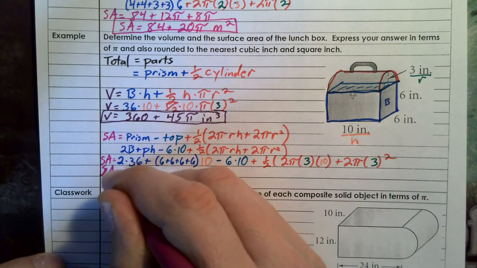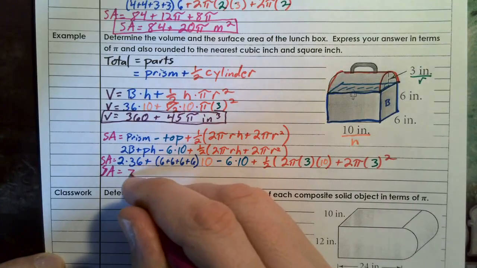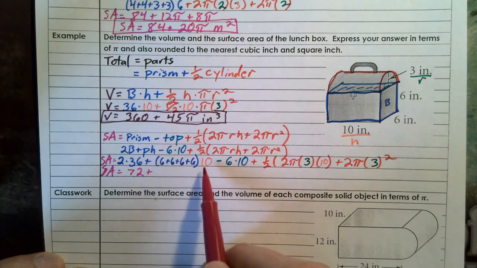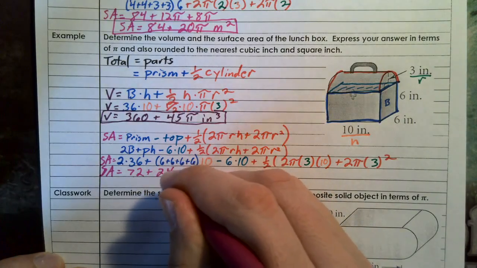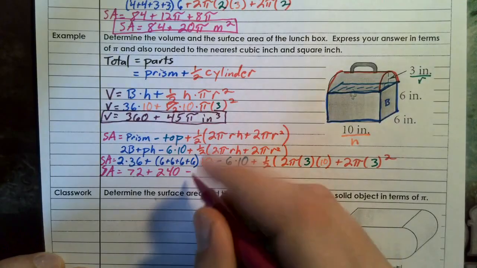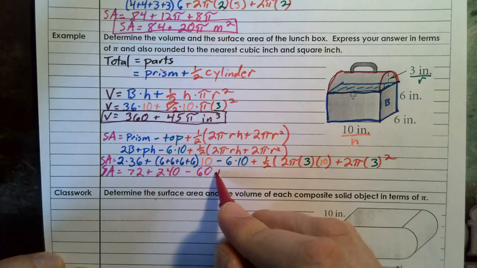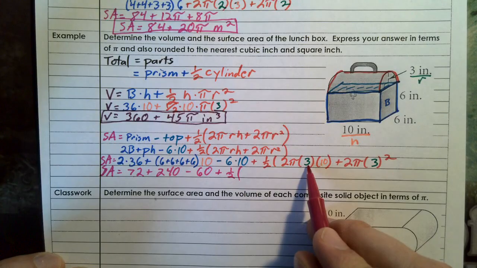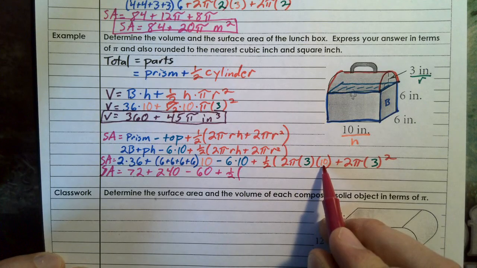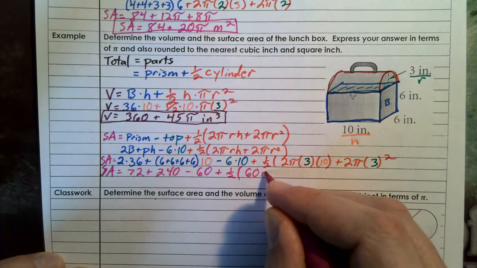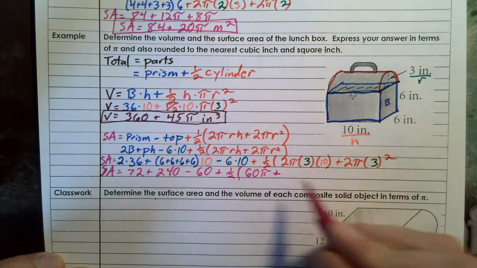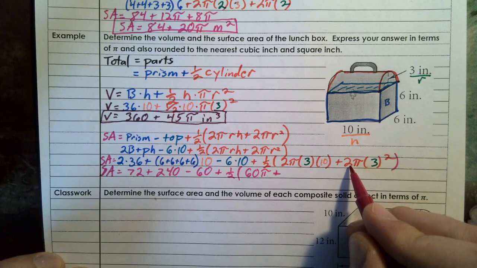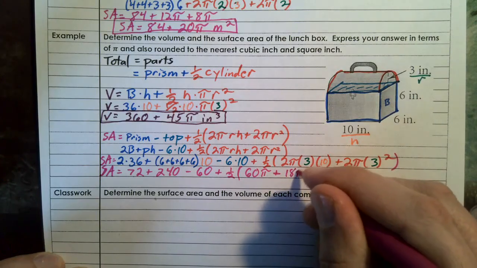So surface area is 2 times 36, that's 72, plus 24 times 10, so that's 240, minus 6 times 10, that's 60, plus half of, let's see what we got here. 2 times 3 is 6, times 10 is 60, so that's 60 pi, plus, Mr. Parentheses down there, 9 times 2, that's 18 pi.